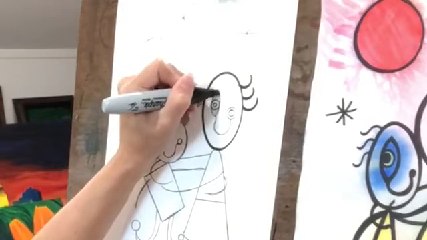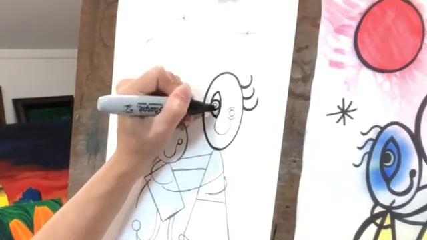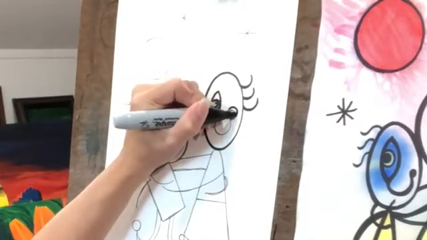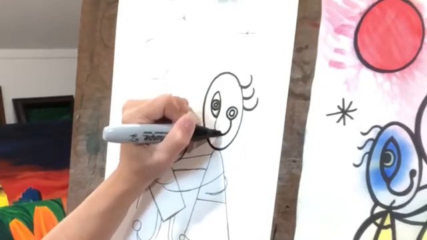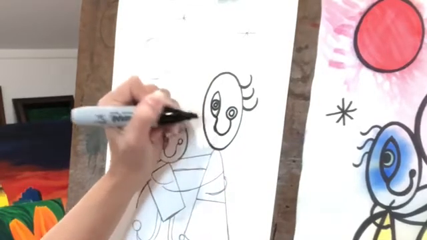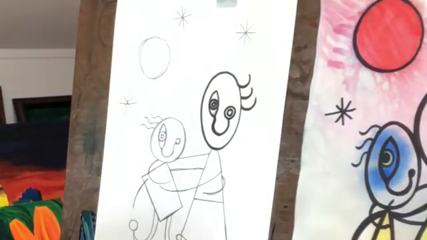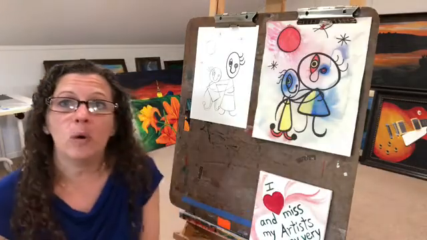So all I'm going to do is slowly take my black marker or crayon and I'm going to go over all of my lines and shapes that I made in pencil. Okay? Just like that. So that is all for week 1.